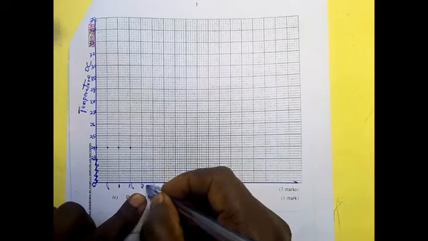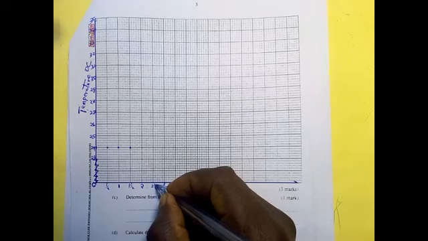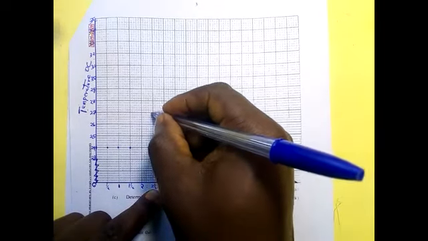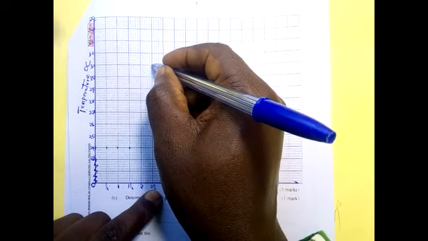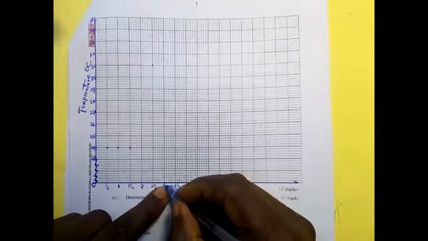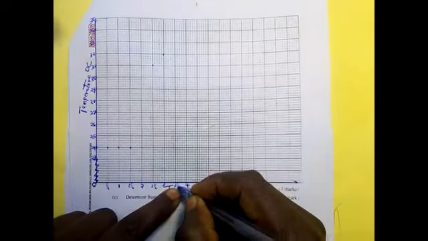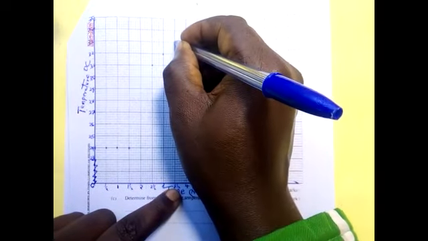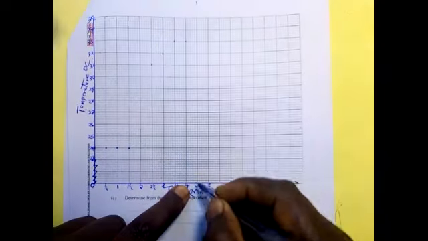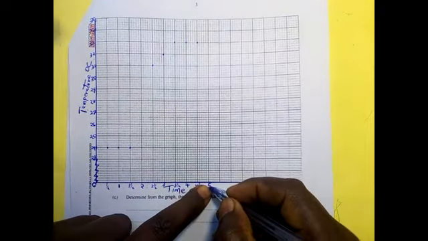And then from here we have 31. So at the 2.5 we have 31. So we go, where is 31? 31 is here. You put a dot there or an X. At 3, that is 32. At 3.5 we have 33. At 4 we have 33. At 4.5 we have 33. And then at 5 we have 32.